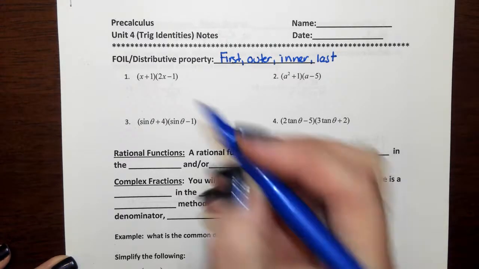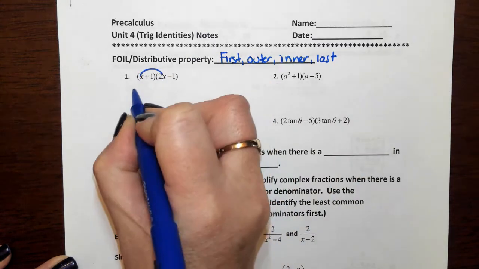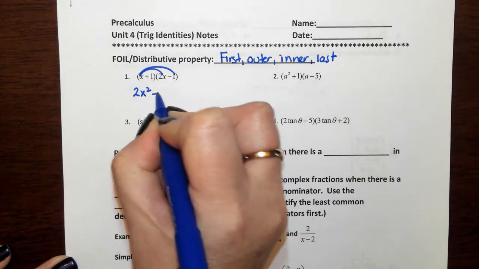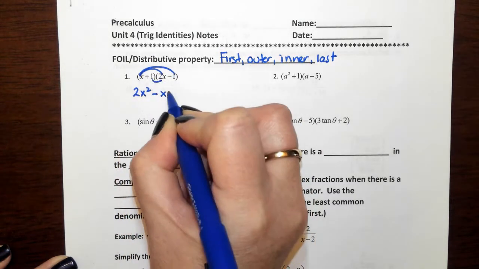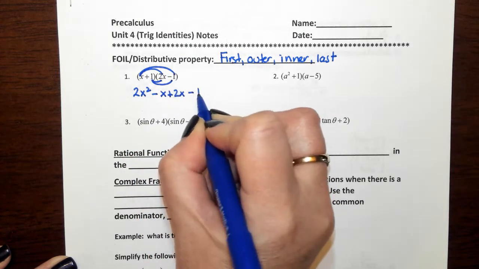So if you remember back from algebra, you're going to multiply your first terms together. So x times 2x is a 2x squared. Your outer terms is x times -1, which is a minus x. 1 times 2x is a 2x. And then finally your last terms, 1 times -1 is a -1.